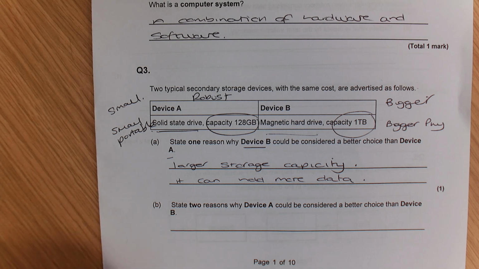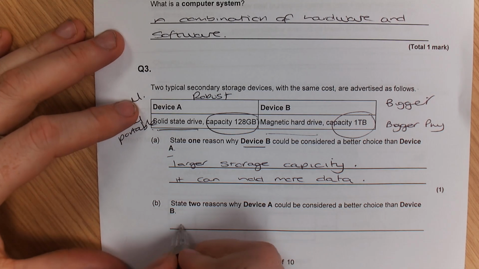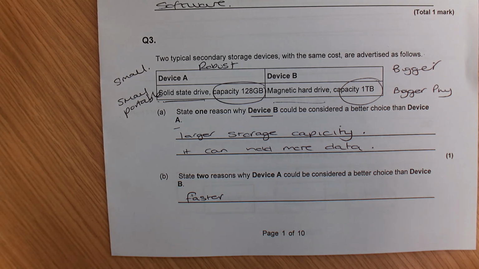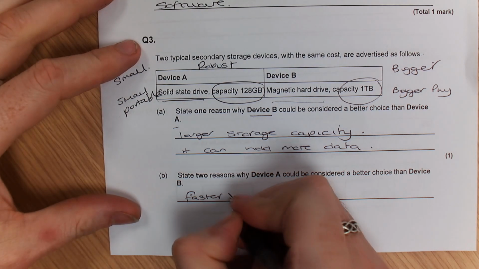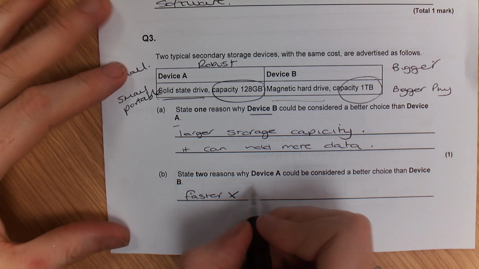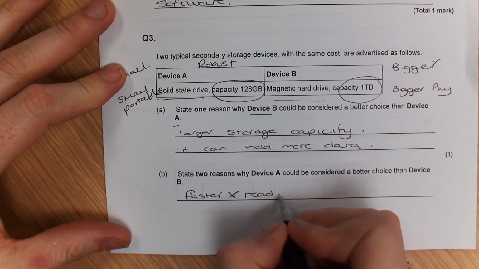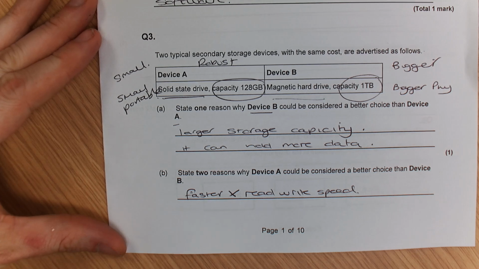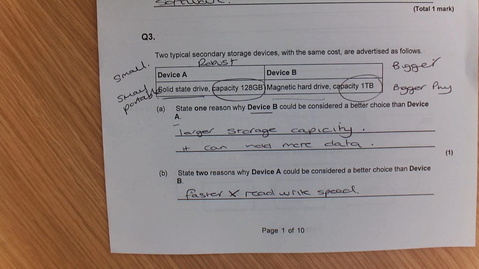Two reasons why A could be better. So this is where it's checking that you have your understanding of the different types of drives that you can get. So first of all, if you put faster, as an examiner I would not give you a mark for that. But if you say faster read write speed, you've extended it and shown what you're talking about. Faster could mean anything. So say what is faster. Don't get tripped up on that.